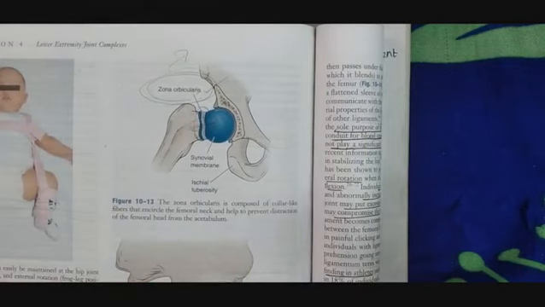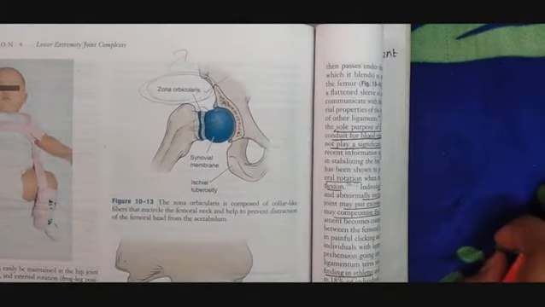I hope you can see this diagram. This collar-like structure is referred to as the zona orbicularis, via which the retinacular fibers travel to provide nourishment to the head of the femur. Now let us discuss the ligaments of the hip joint in detail.